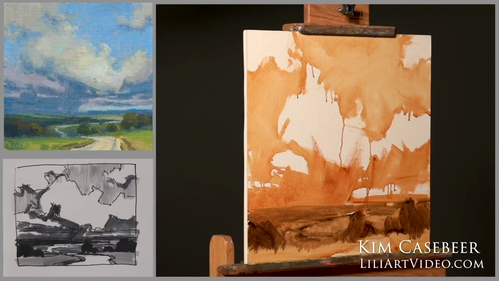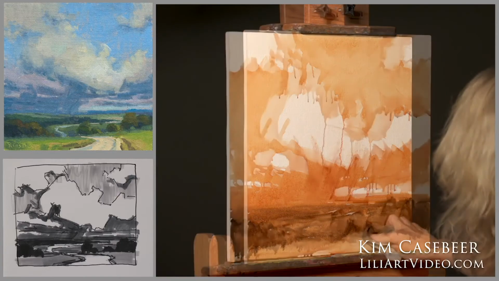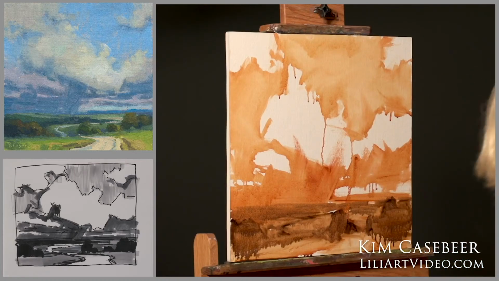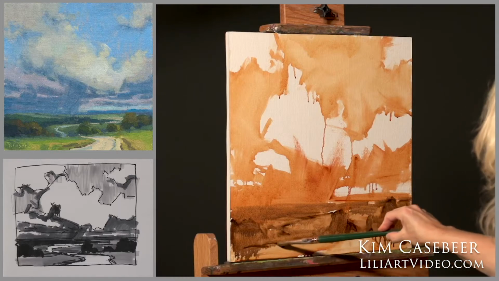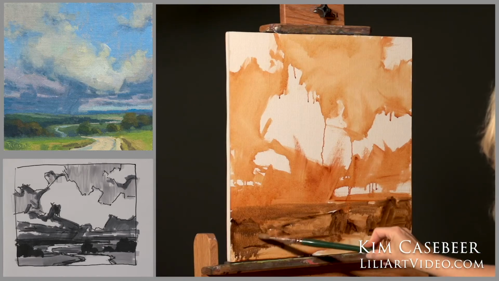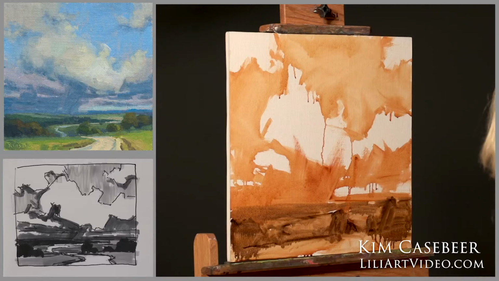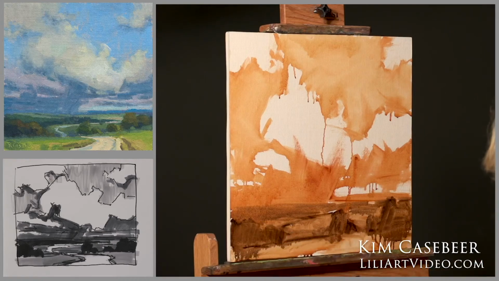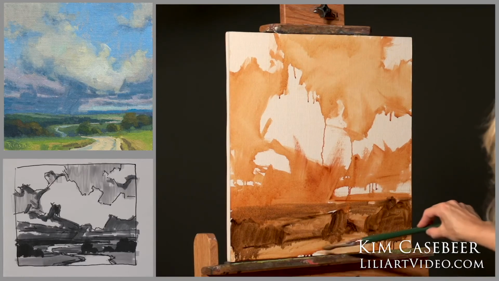Take a step back and look at the value study, and then I'll decide what I need to add to it. All right, we'll get this light value for the road in, and then I'm going to redraw some of these lines. Get a little bit more of this dark brown. This is Van Dyke brown to scrub in the dark values. And redraw some of the lines.